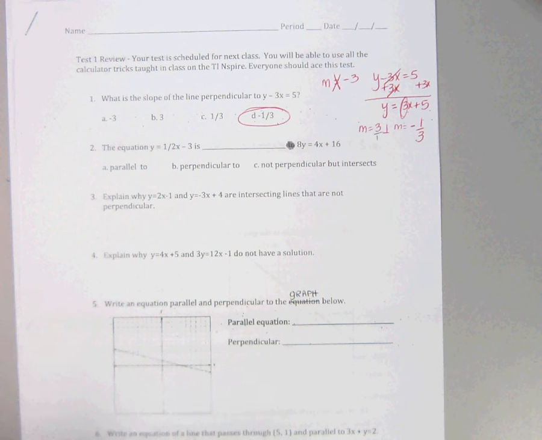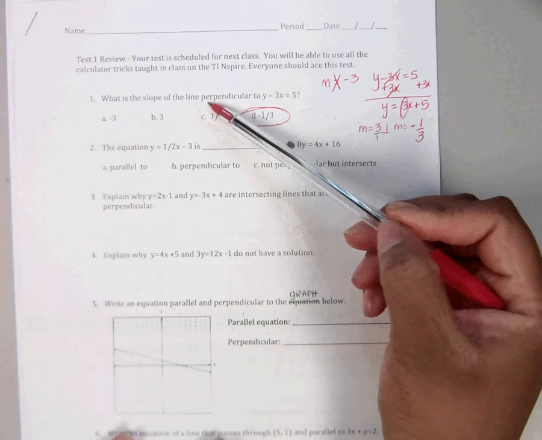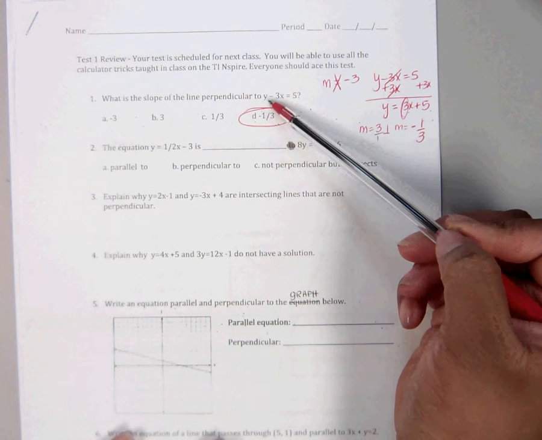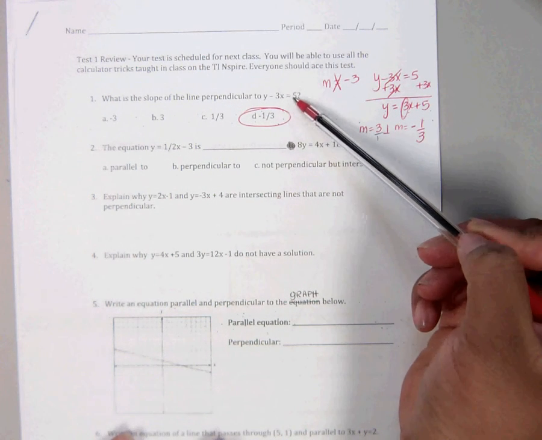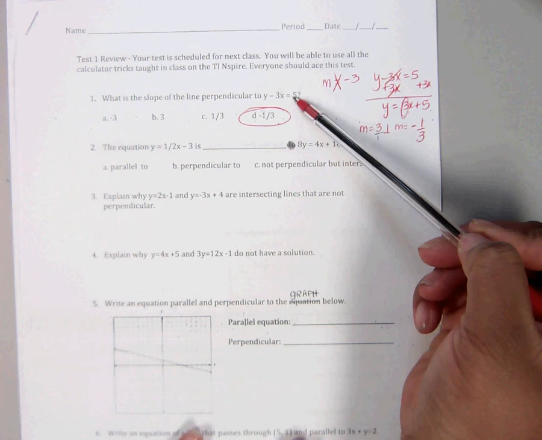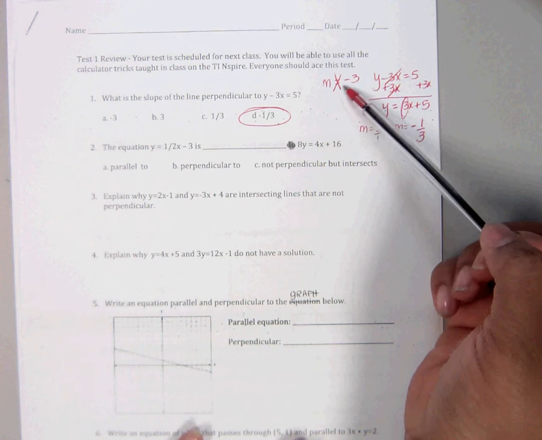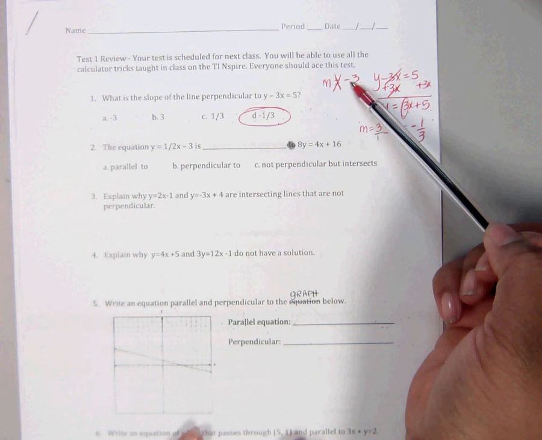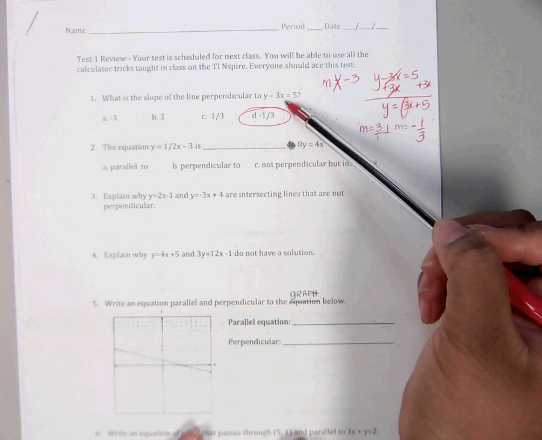Test review number 1. What is the slope of the line perpendicular to y minus 3x equals 5? The slope is not negative 3. You must solve for y to see the slope.